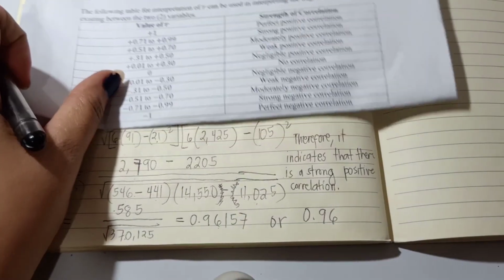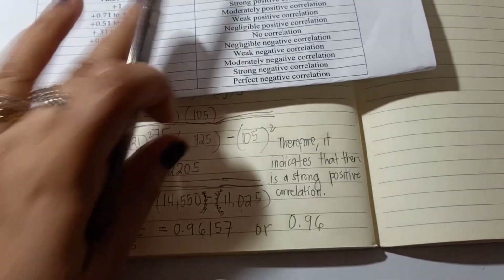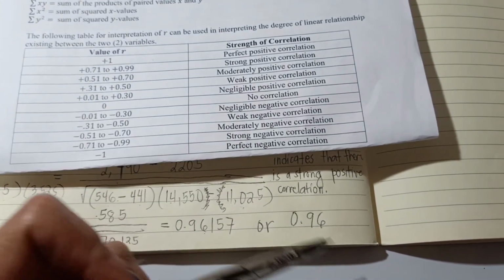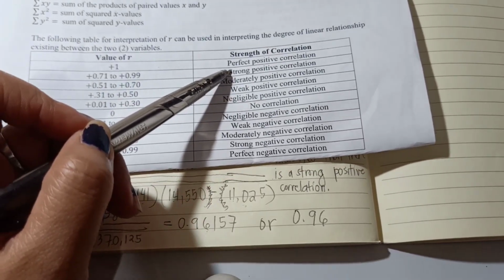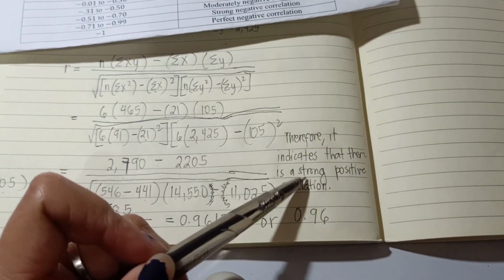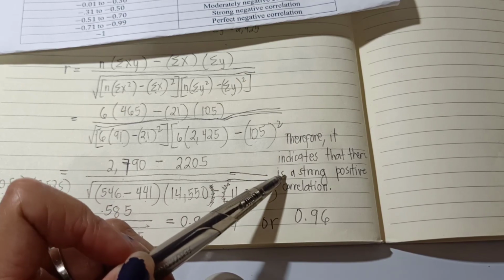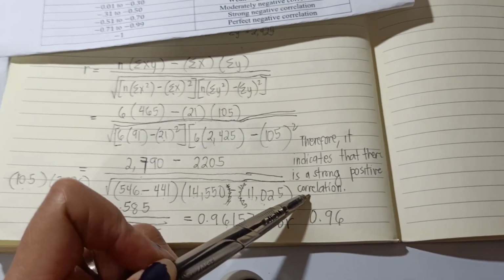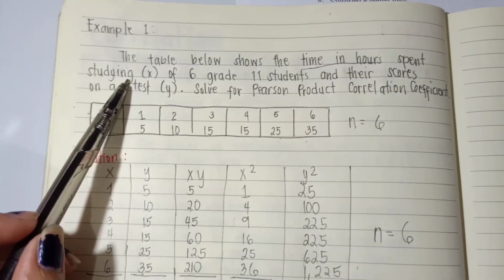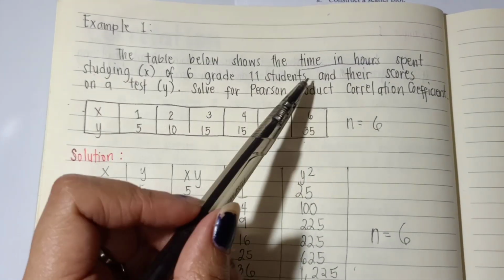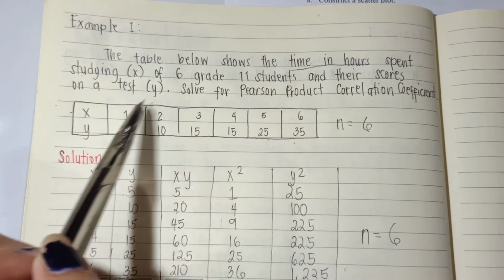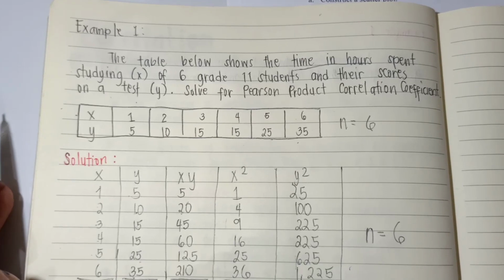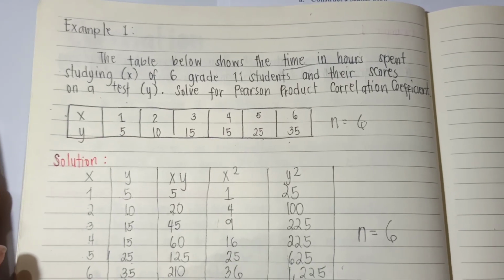Kasi kung titingnan natin yung table, si 0.96, ito, pasok siya kay 0.71 to 0.99 na mayroong strong positive correlation. So, pag ginawa nyo sa conclusion, it indicates that there is a strong positive correlation. So, yung relationship nung problem natin, as yung relationship nung time in hours spent studying and then yung score sa test ay may strong positive na relationship.